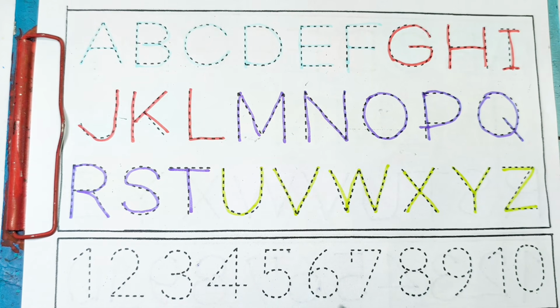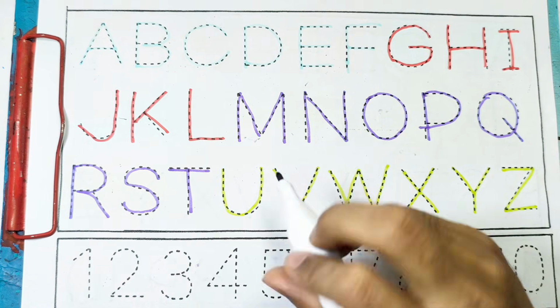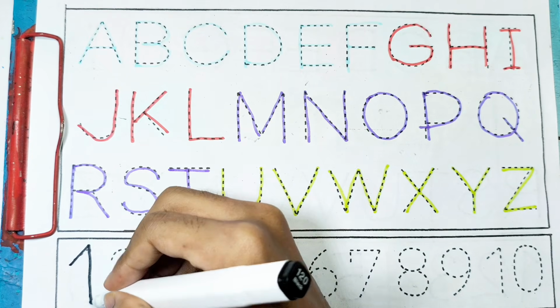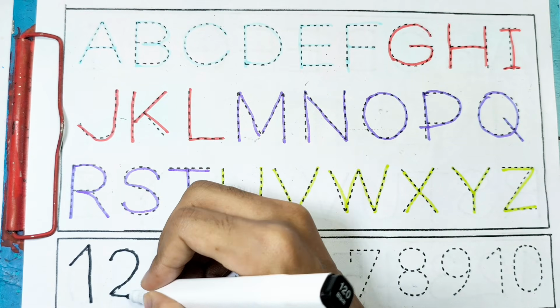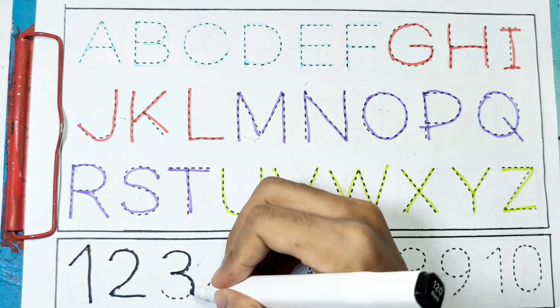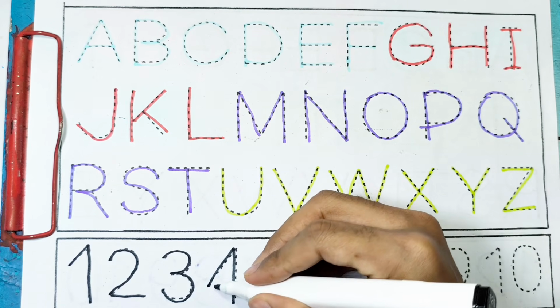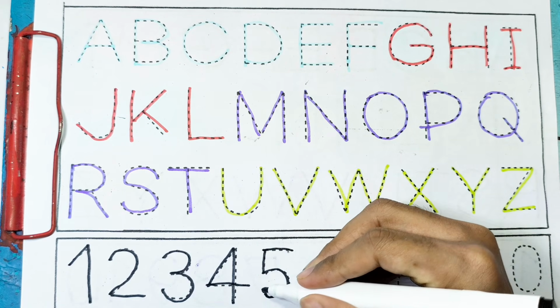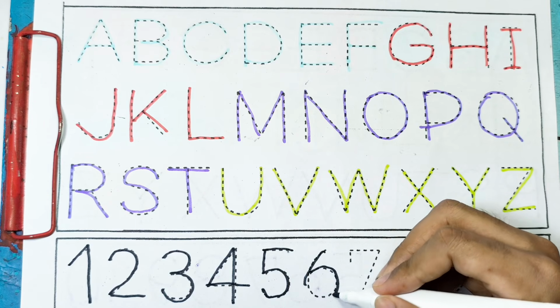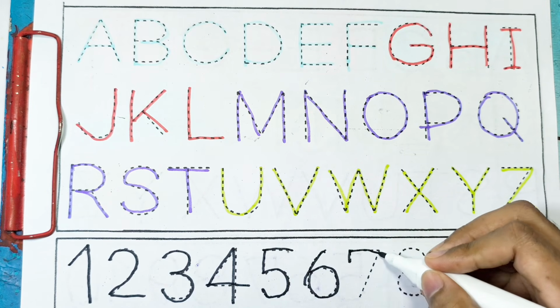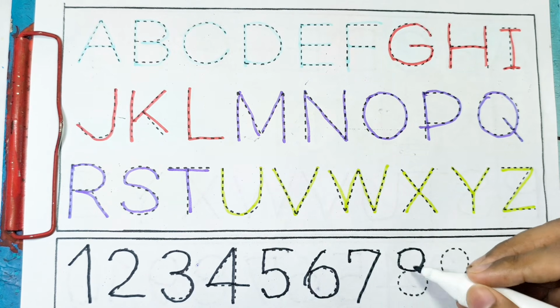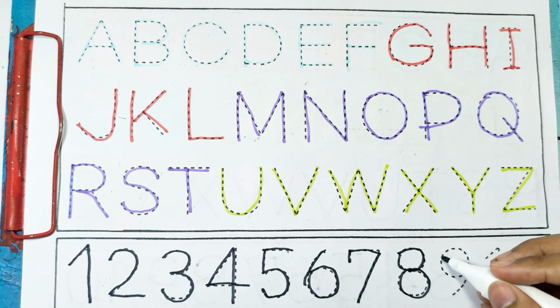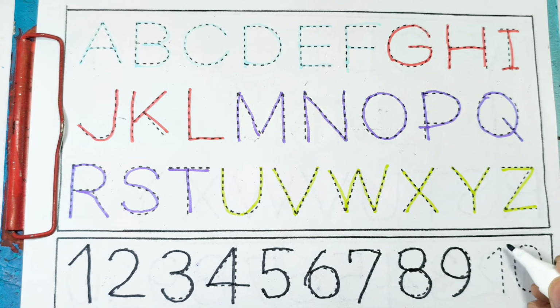The next one is numbers. Black color, writing the number 1, 2. The next one is 3, 4, four, 5, five, 6, 7. The next one is 8, 9, nine. The last one is 10, ten.